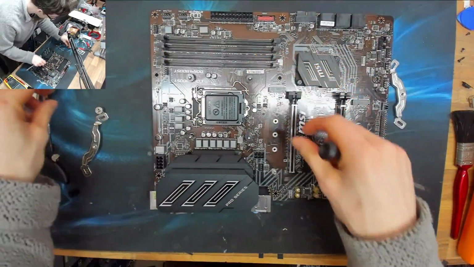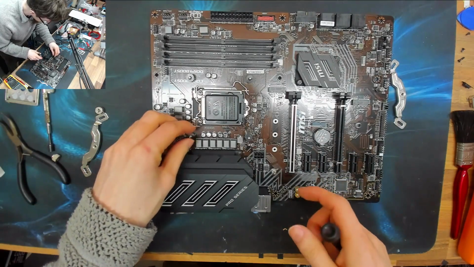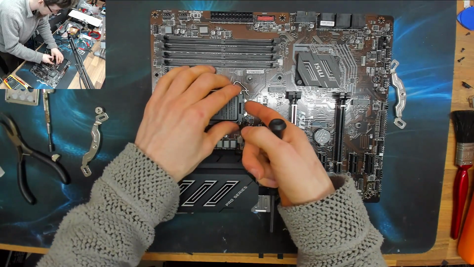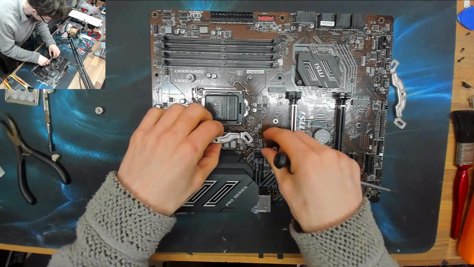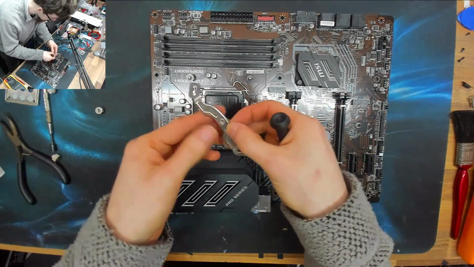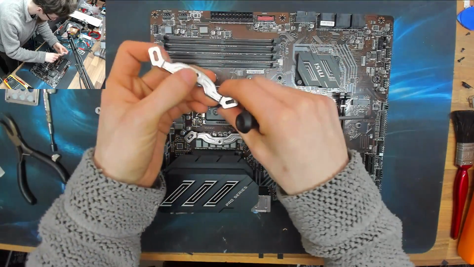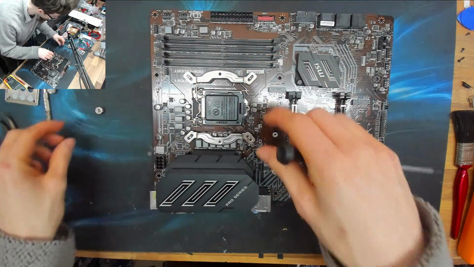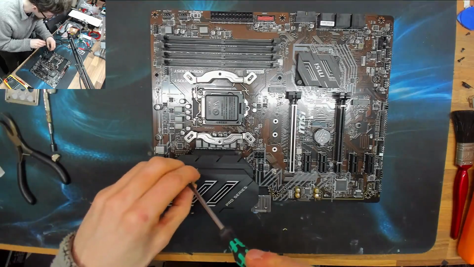I've been trying to get into the habit of remembering to fit CPU coolers before putting the motherboard in, because it's so much easier to do it when the board is out of the case. But my standard procedure for building is always motherboard in first, because then you can see where everything goes.